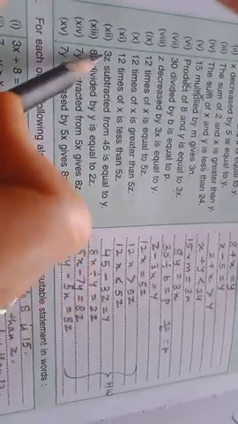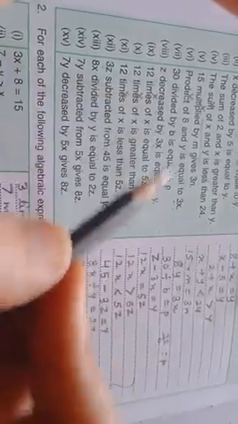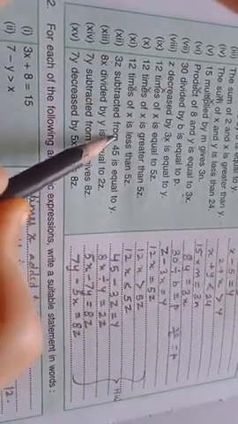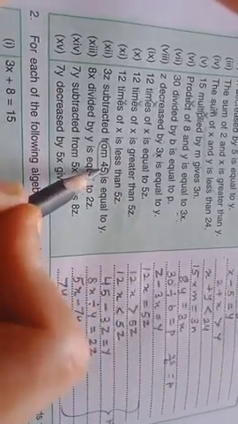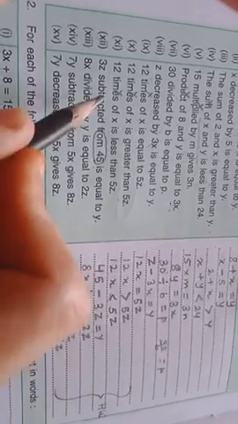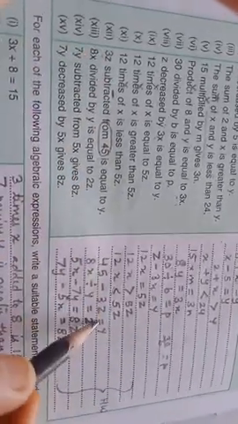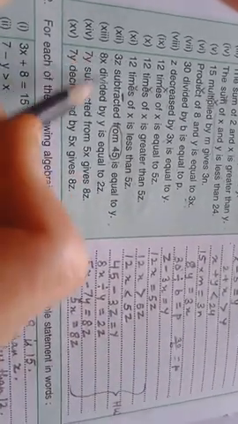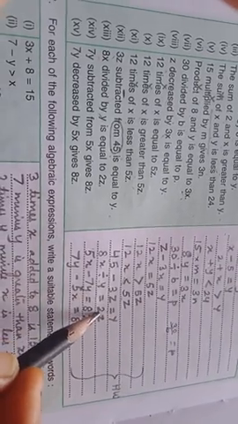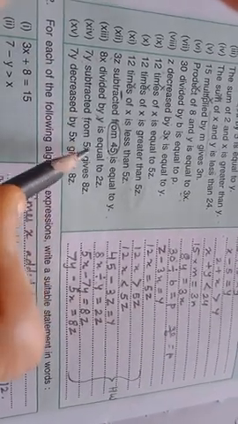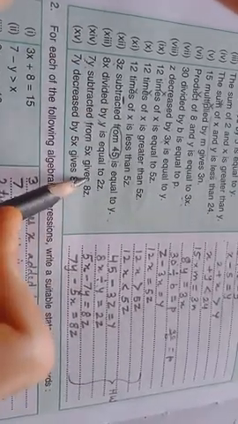Okay. Times means multiplied by. 3z subtracted from 45. So when it is from 45, you have to write 45 first. So 45 minus, subtracted means minus, 45 minus 3z is equal to y. 8x divided by y is equal to 2z. 7y subtracted from 5x. So 5x minus 7y is equal to 8z.